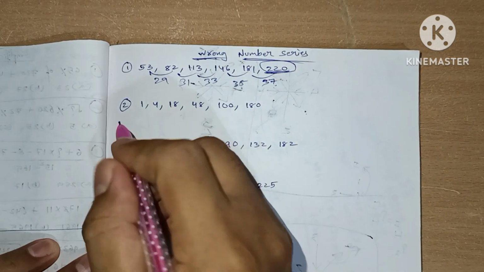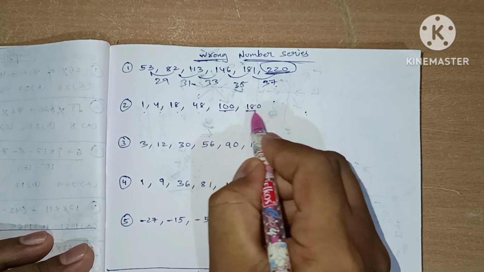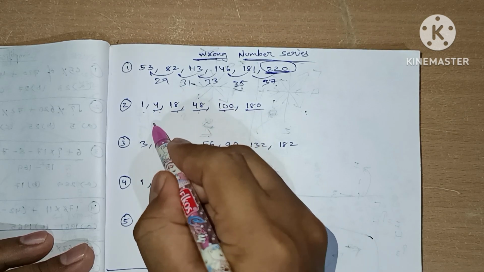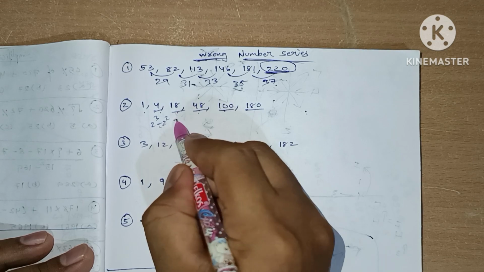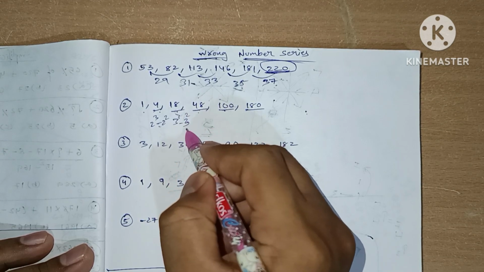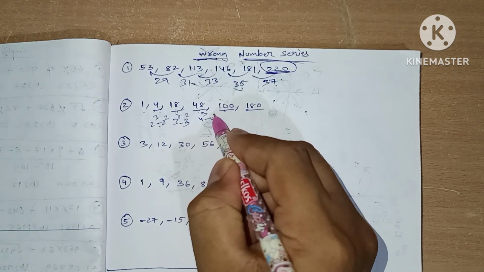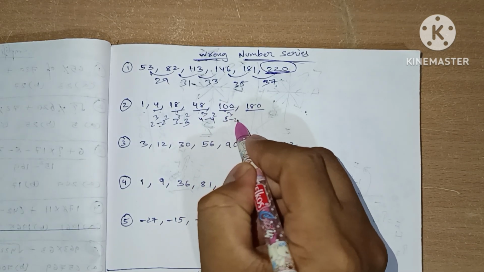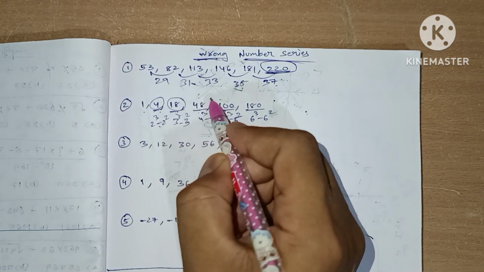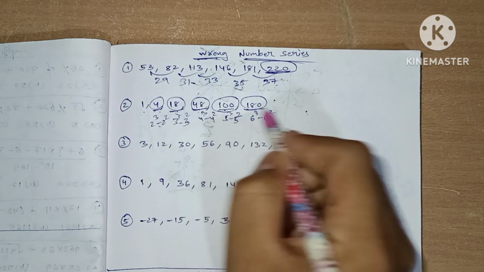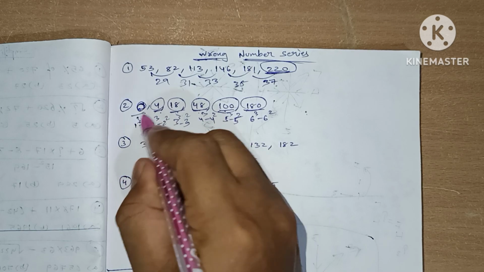wrong number. Next, in this case 1, 4, 18, 48, I am familiar with these numbers. It is 2 cube minus 2 square, which is 8 minus 4. This is 3 cube minus 3 square, which is 27 minus 9, 18. This is 4 cube minus 4 square. This is 5 cube minus 5 square. This is 6 cube minus 6 square. So you must be familiar with these numbers in a sequence. So it must be 1 cube minus 1 square, which is 0, not 1. So this is our wrong number.